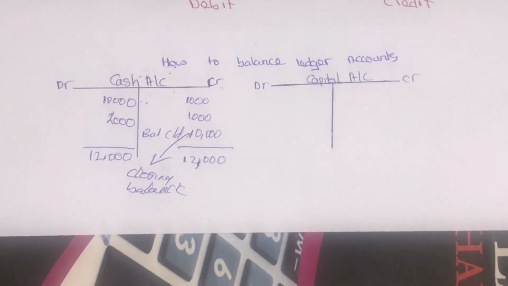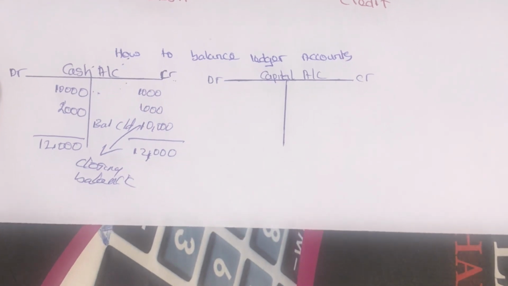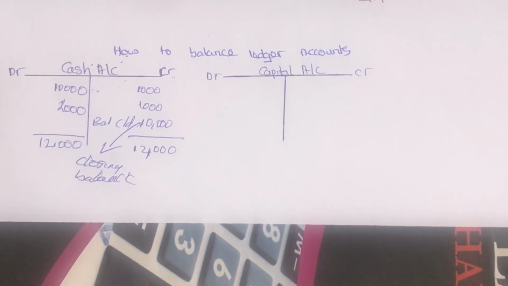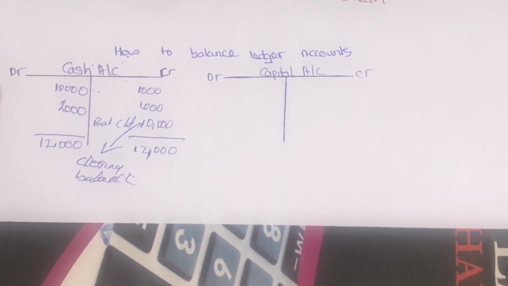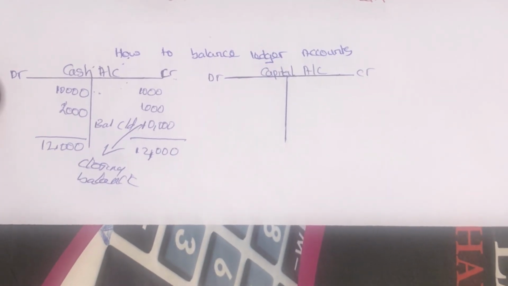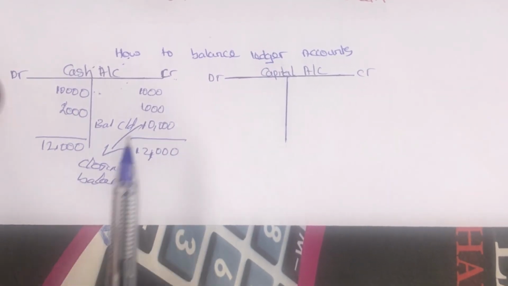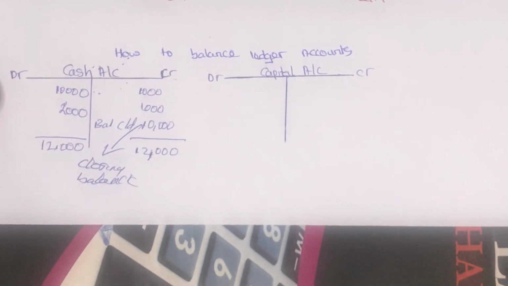So here, capital, say we invested 50,000 into the business. So in the capital account, remember there are always two accounts. So we have invested cash, for instance.